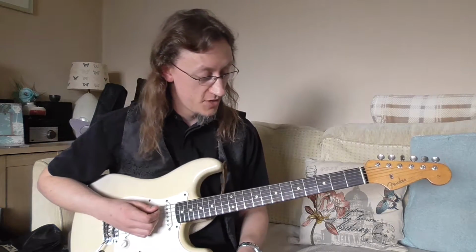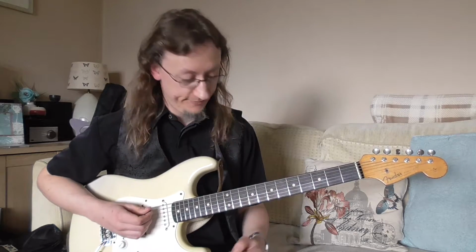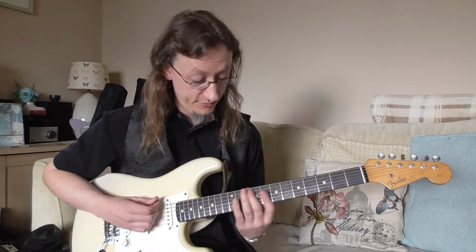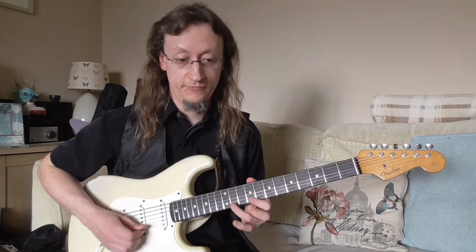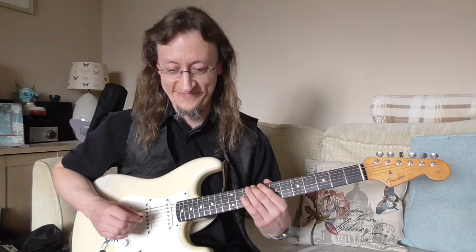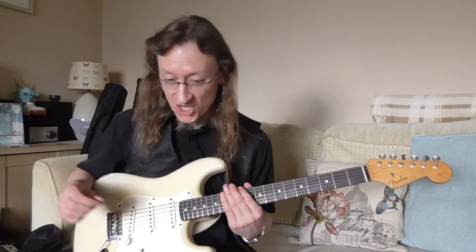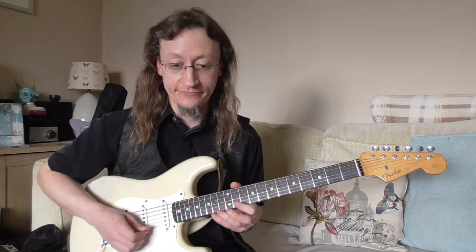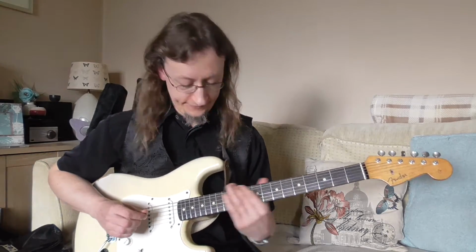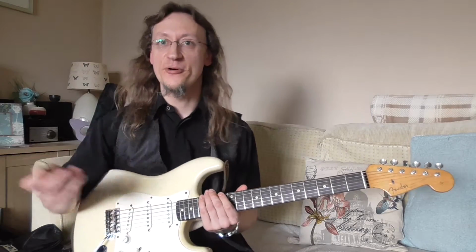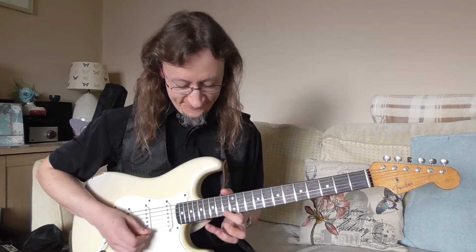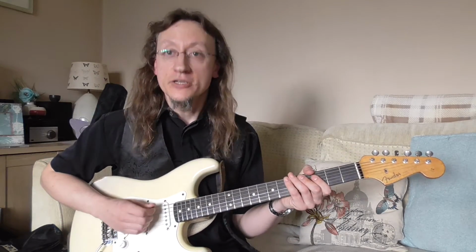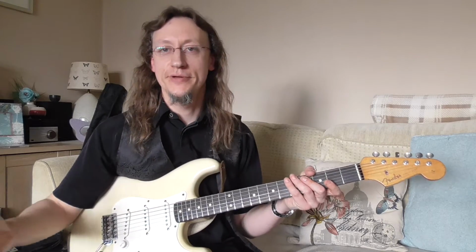Okay, so that means shape 1 up at the 6th fret. Shape 2 up at the 9th fret. Which means shape 3 up at the 11th fret. Okay, and then we're back to shape 4 up at the 13th. Okay, so that's the D flat major pentatonic, also known as B flat minor pentatonic.